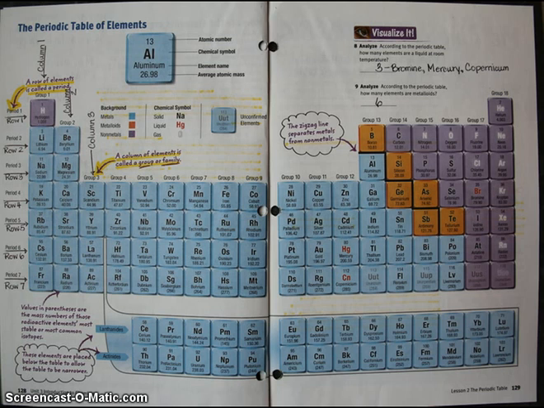Also, if you look where you've got the key right there kind of in the middle, chemical symbol, if it's written in black, that means that substance is solid at room temperature. If it's red, it's liquid at room temperature. And if it's written in white, it is a gas at room temperature. Okay?